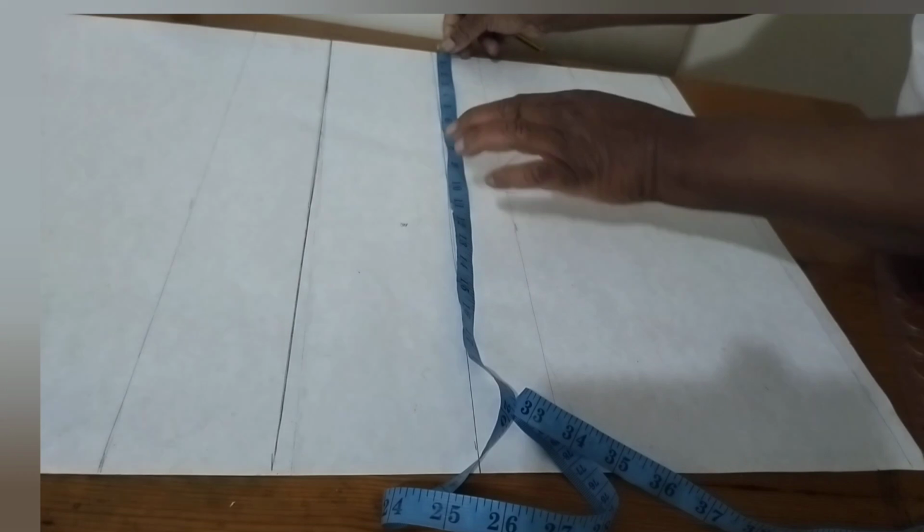You now need to get your darts. To get your darts, you need your bust to bust measurement, and you divide it by 2. The bust to bust measurement I'm using is 8. 8 divided by 2 is 4. So from the center of the pattern, and if you are using material, it's on fold, from the center on the bust, you measure 4 inches.